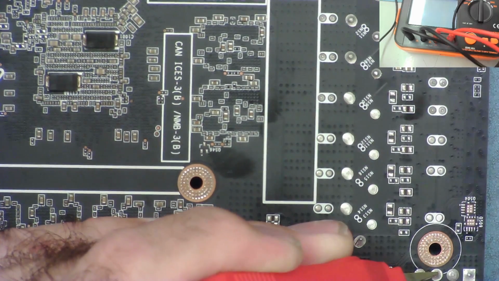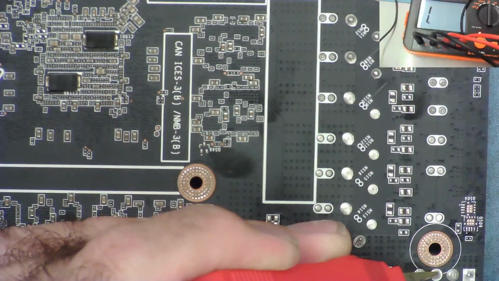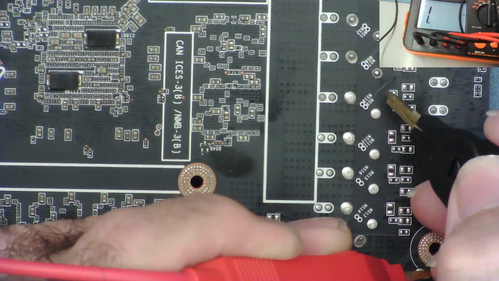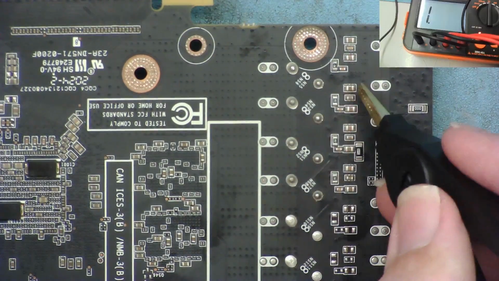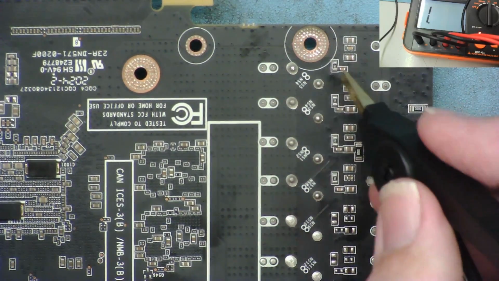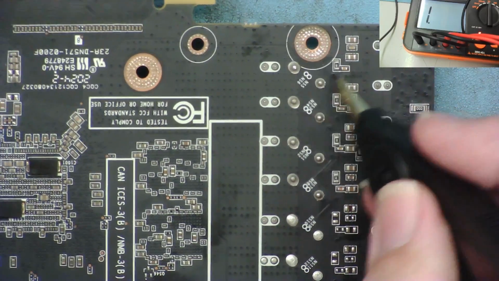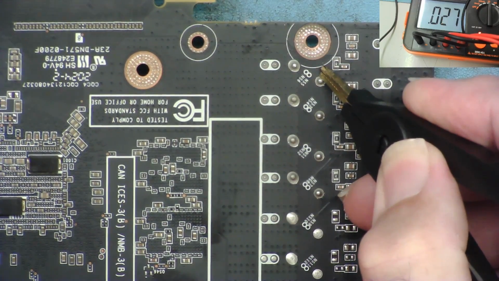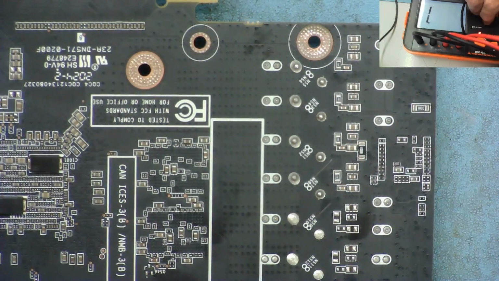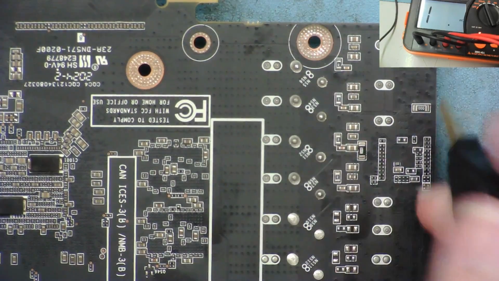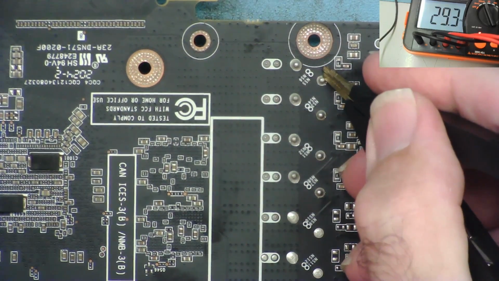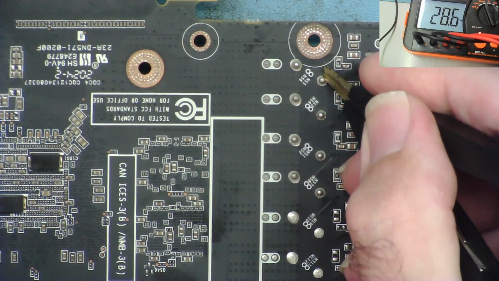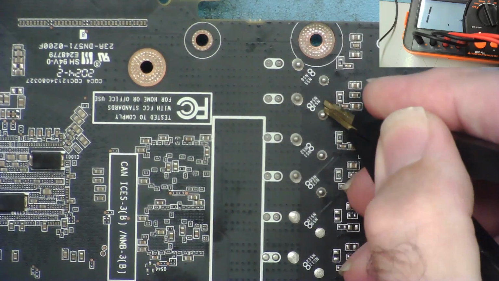So with the low ohms meter, I'm going to measure the resistance from 12 volts to each of these coils. The idea being that the driver which has the short circuit high side that's closest to the coil will give the lowest resistance. So this one's reading 0.027. That's on the 2 ohms range. Let me go to a more sensitive range. 28.7 micro ohms.